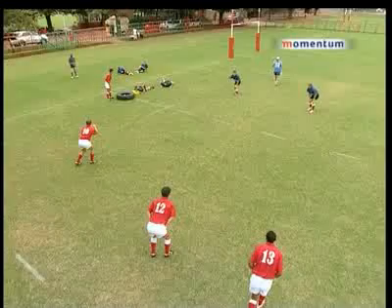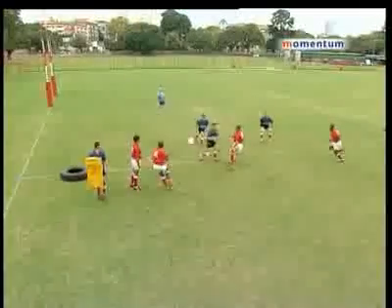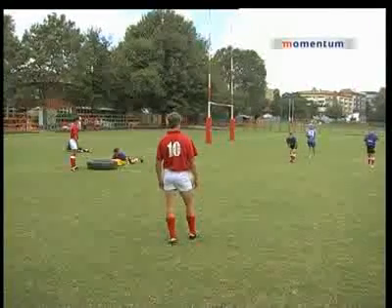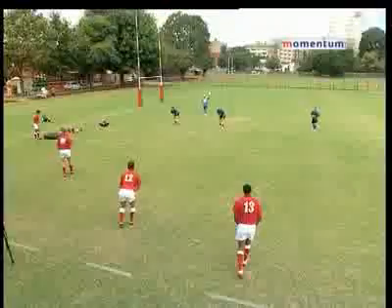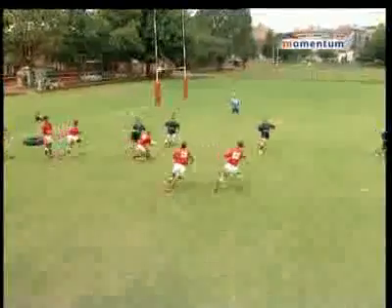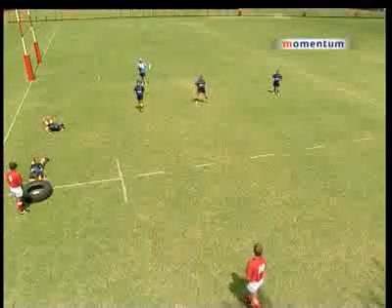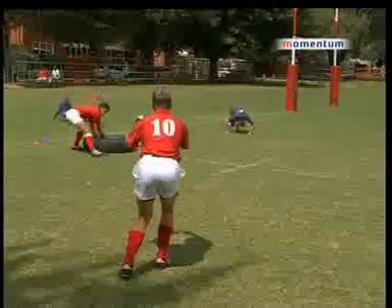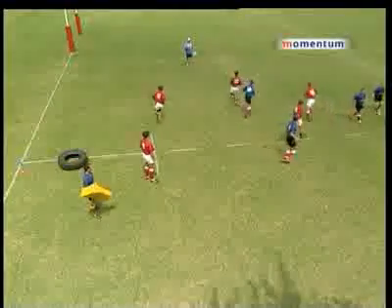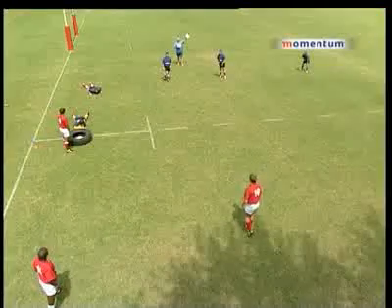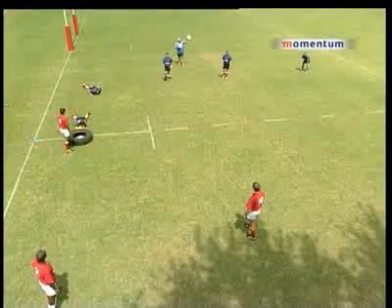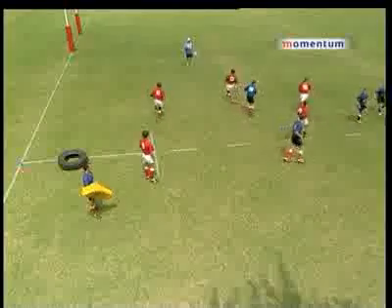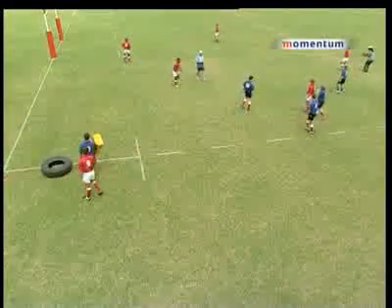Lots of communication on the whistle. Okay, well done. Okay, we've added an extra defender in now, so it's going to make it a little bit more difficult. Let's see if you make the right decision where the hole is. Well done. All right, let's see if the defenders do something else, if you can read the situation. You ready? Let's go. Well done. Okay, let's have the last one. Let's see if you can make a perfect score, the perfect decision making. Let's go. Well done. Great decision making.